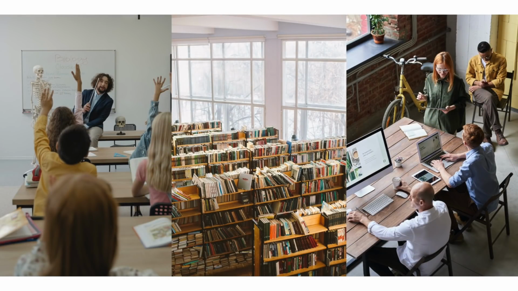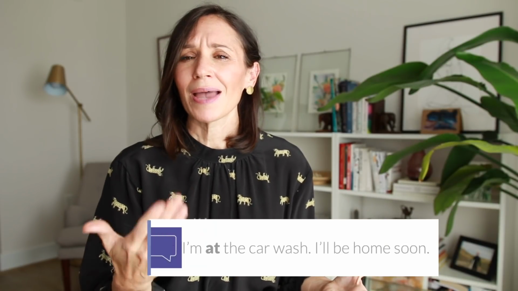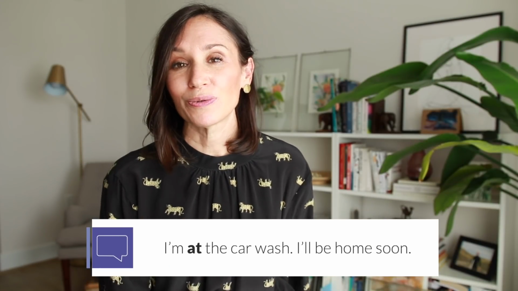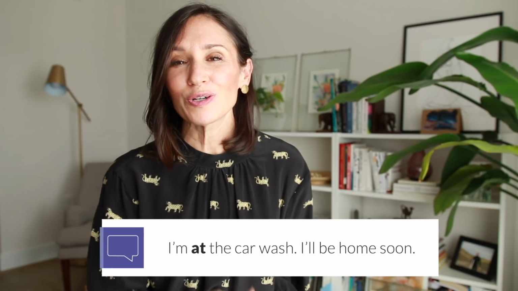That includes schools, libraries, offices, gyms, car washes, and so on. If you receive a text message from your partner asking, "Where are you?" you might say, "I'm at the car wash. I'll be home soon." At a car wash, there is a specific action you are performing. There's a purpose for that location.